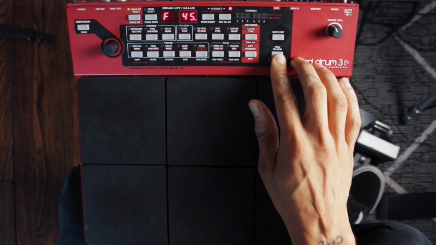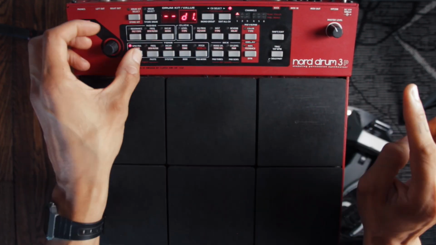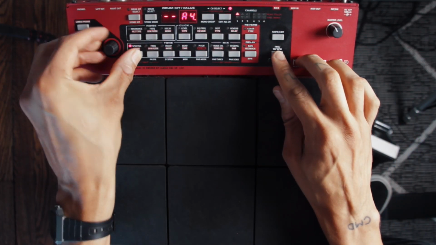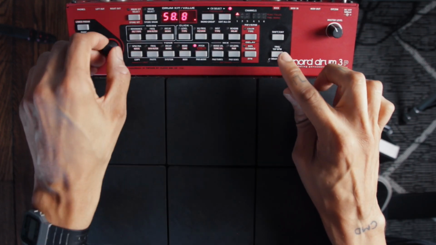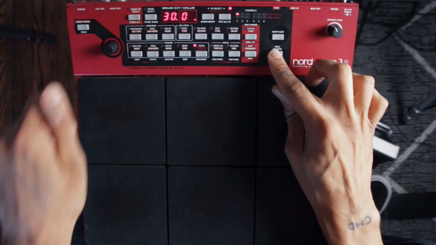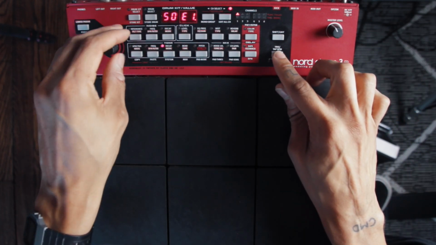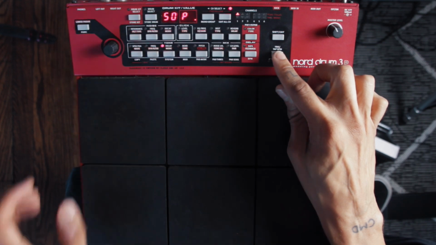So let's start with trying to make a kick drum. We'll select this first pad here. And I like doing square wave kicks. Let's go down to 30. And let's open up the decay just for the time being, and then we can always go back. I'm gonna go to P for punchy.